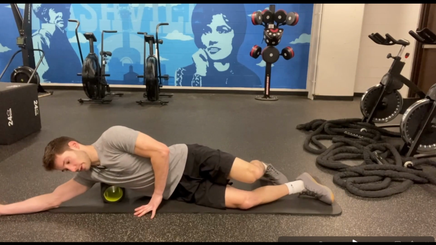You can also take that arm that's extended overhead and just rotate that arm, palm up, palm down, palm up, palm down, like that, when we find those tight spots, and start working through our internal external rotation to really free up those lats as well.